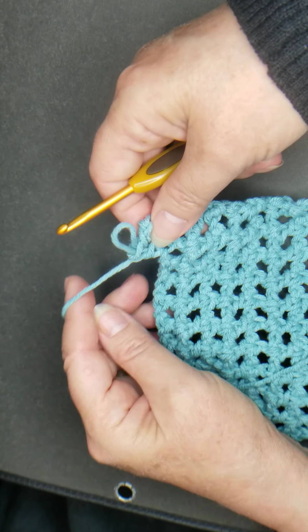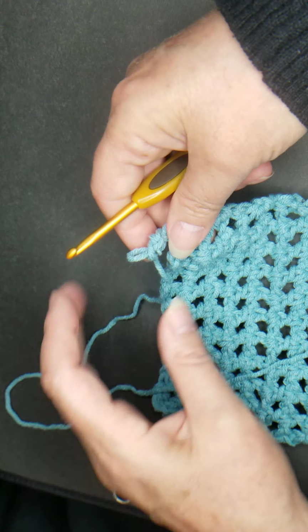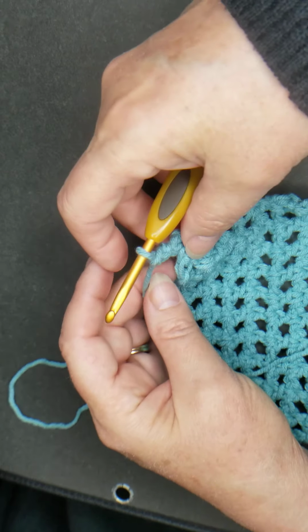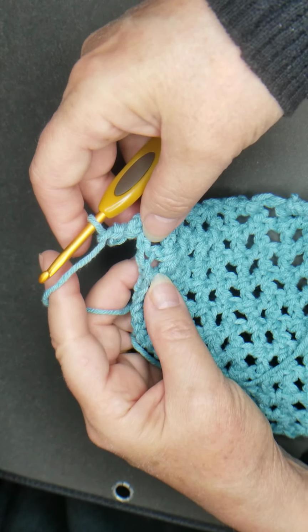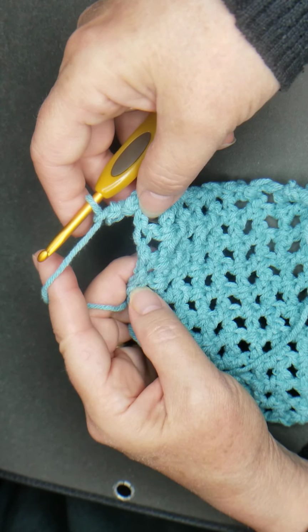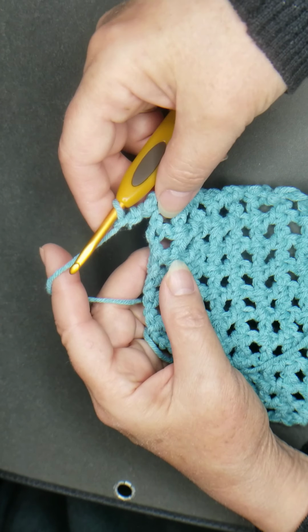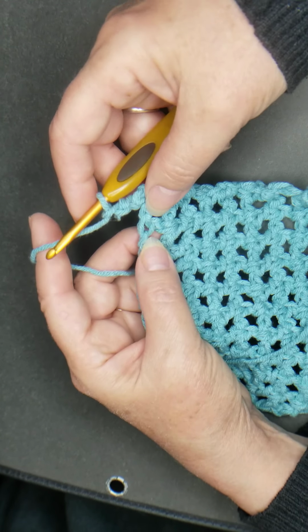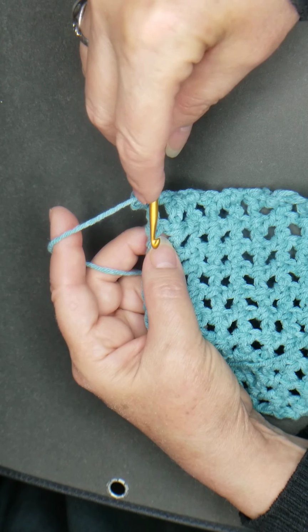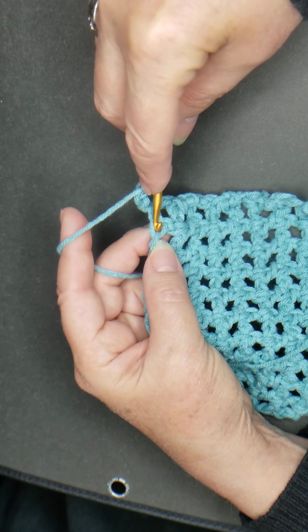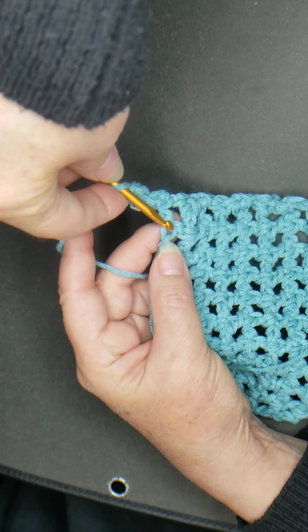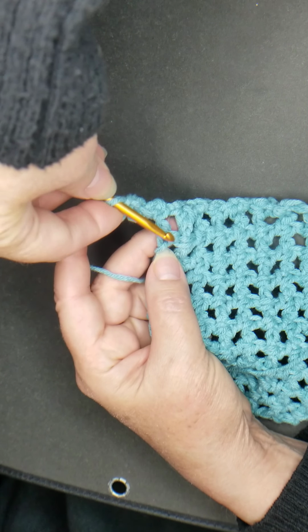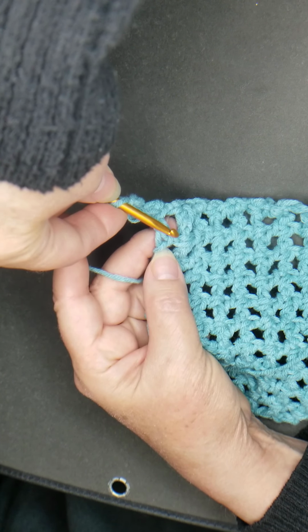However, what we want to do to straighten out these stitches is to go into that special little loop that the higher stitches provide for us. The reason that they are slanting to begin with is because when we create it and we put it here into this chain space, it's actually slightly off center to the post of the double crochet below.